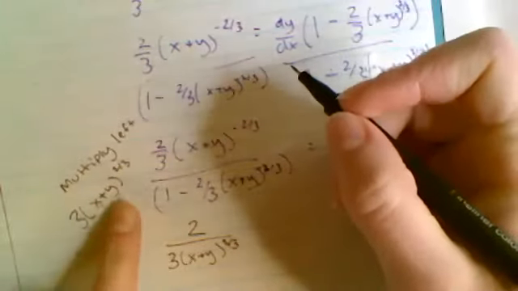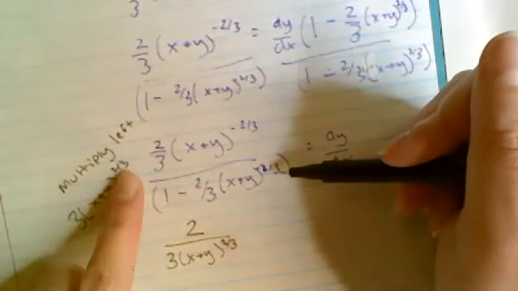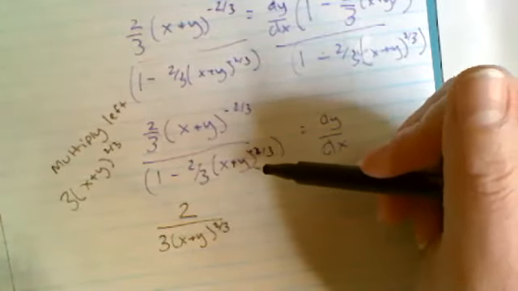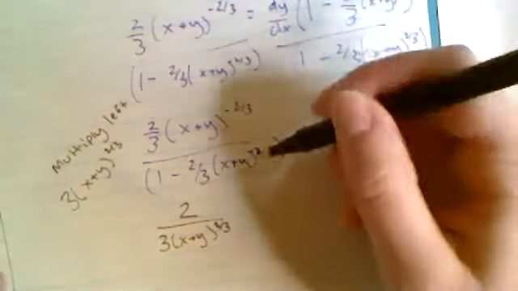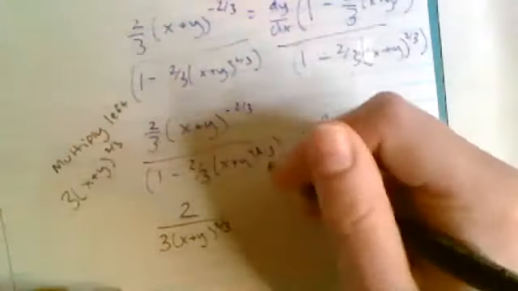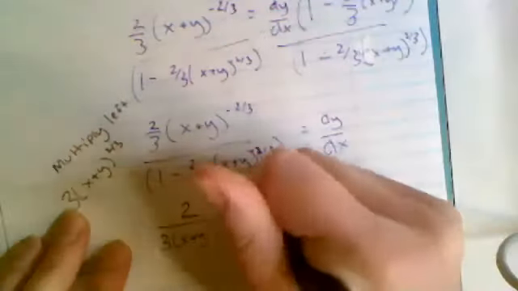The same sort of thing is going to happen here at the bottom. The negative 2/3 and the positive 2/3, when you add them together, you get 0, not 1, and anything raised to the 0 power gives you 1. So you're just going to be left with 3 times negative 2/3, which is going to be negative 2.